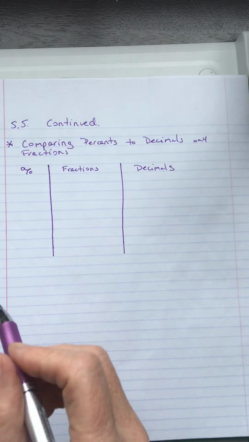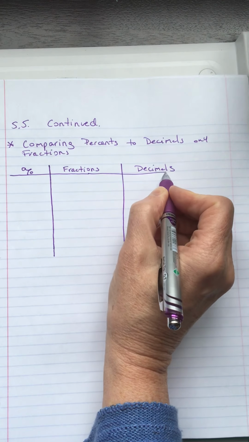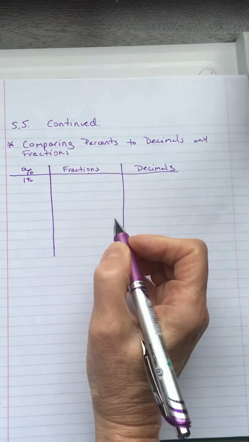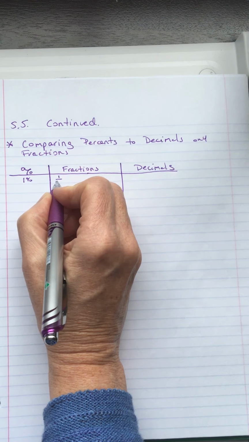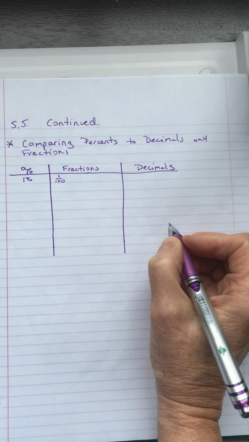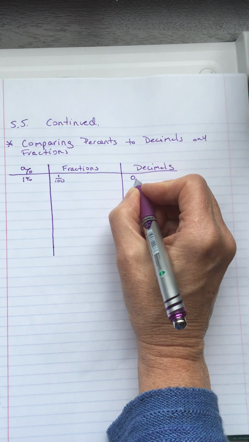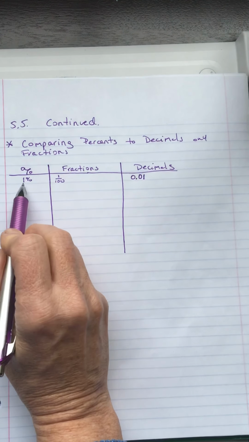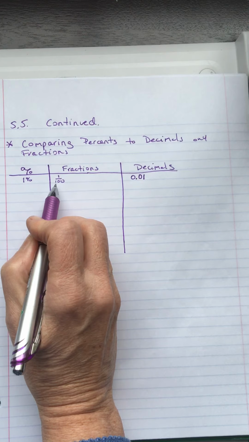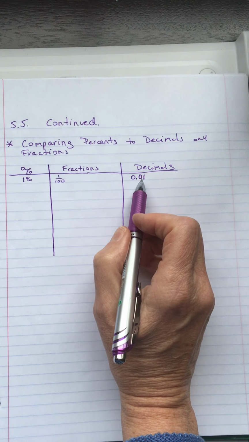So the first thing I want to show you is 1%. Let's just put a line here. And the equivalent fraction for 1% is simply 1 over 100. The decimal equivalent to that, in the ones place, you'd have 0. In the tenths place, 0. And then 1/100th. So 1% is equivalent to 1 over 100, or 1/10. I'm sorry, 100th.